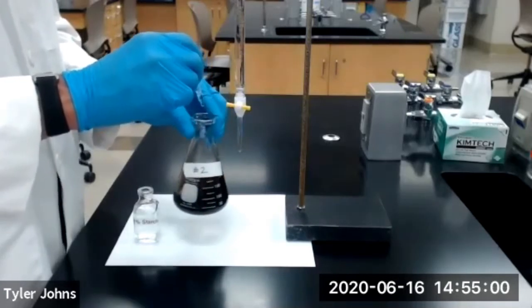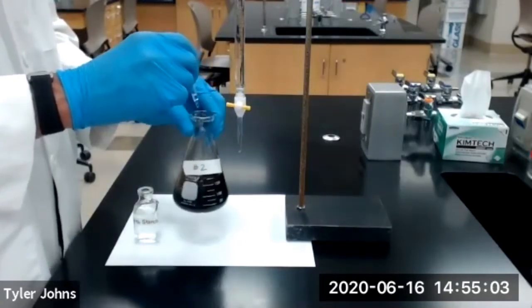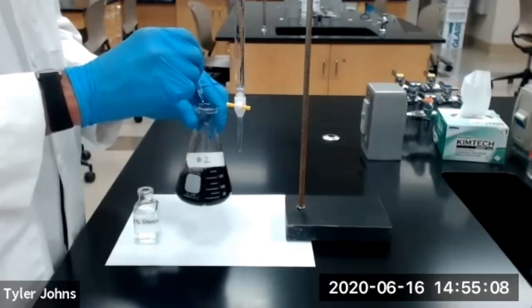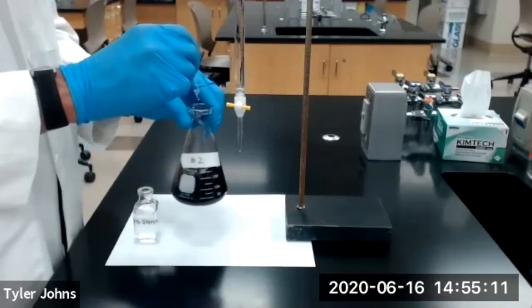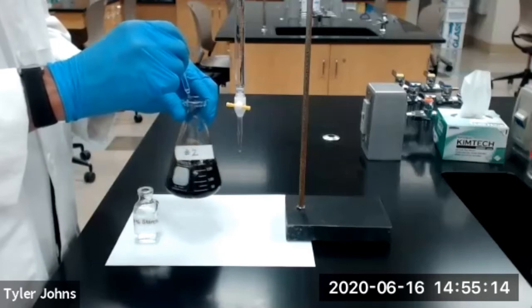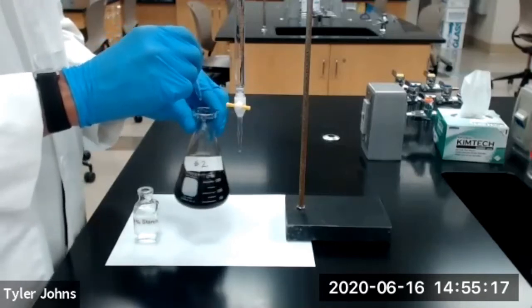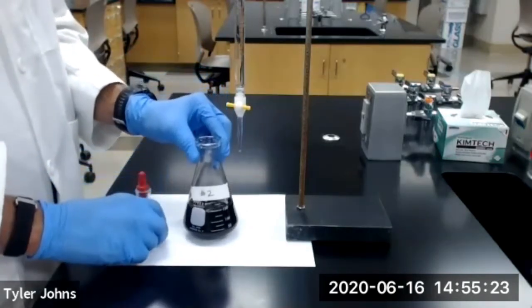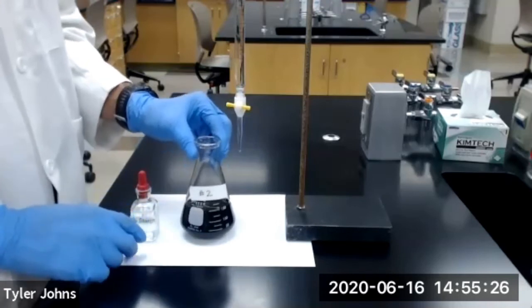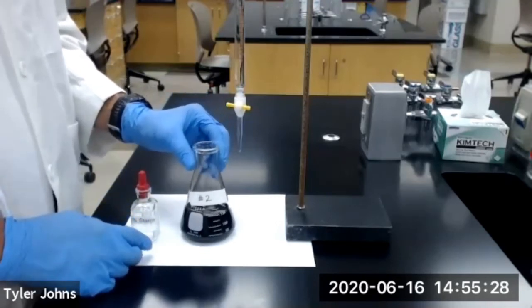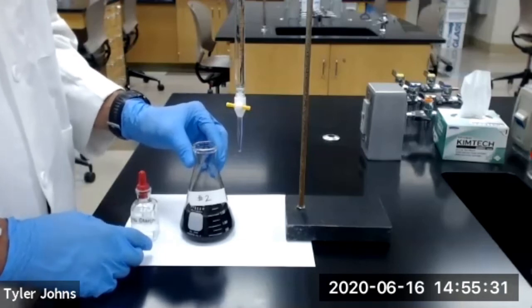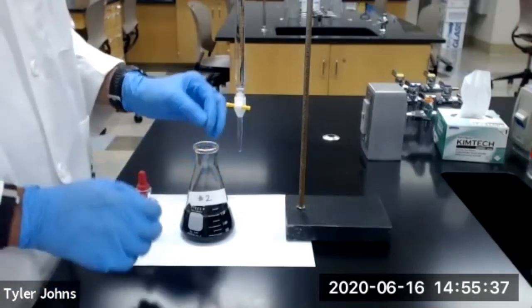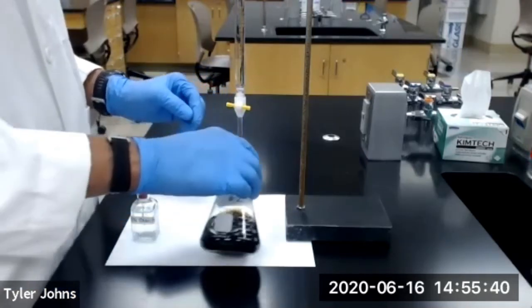Note that our color is starting to change, but we want to get to the point that we have a dark blue color. We now have our dark blue color, so we're going to continue the titration, adding sodium thiosulfate solution from the burette until the endpoint. The endpoint for this titration again is just until the blue color disappears.